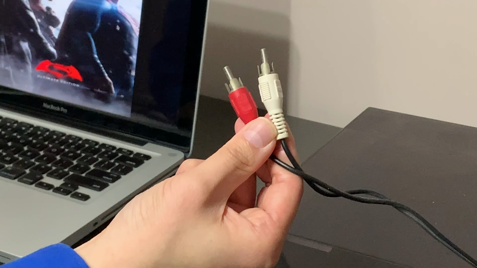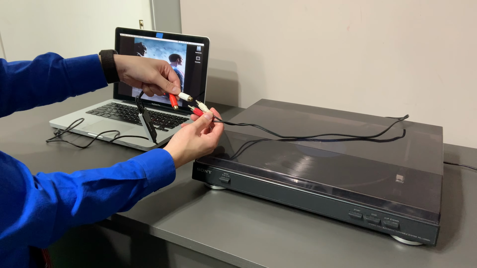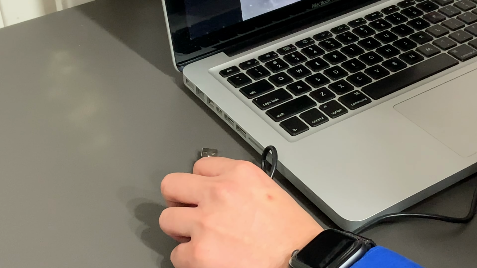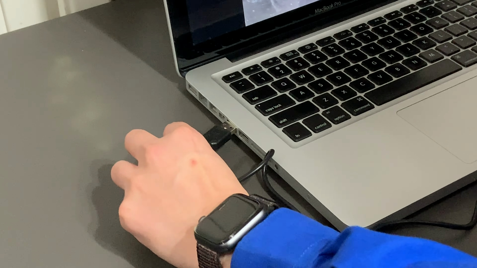Let's get started. First, plug the RCA cables, the red and white cables, to the capture card. If you're using a Walkman, you'll need to use the 3.5mm cable. Now plug the capture card to the USB port on your computer.